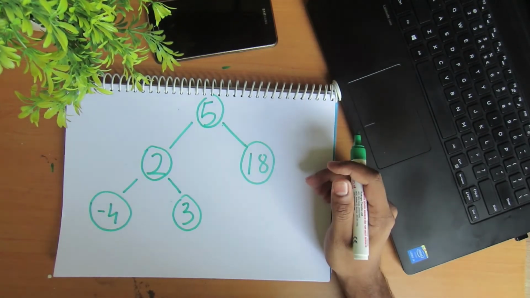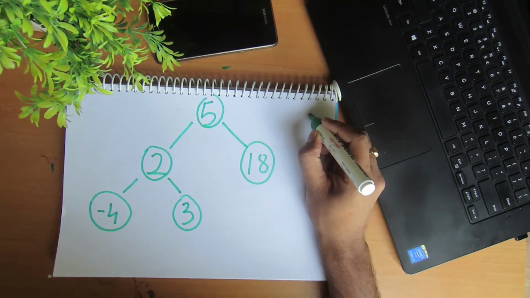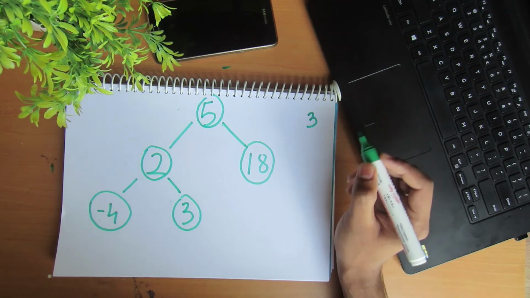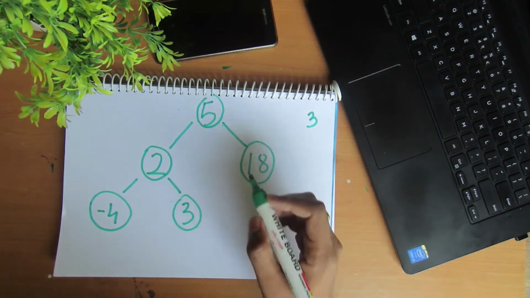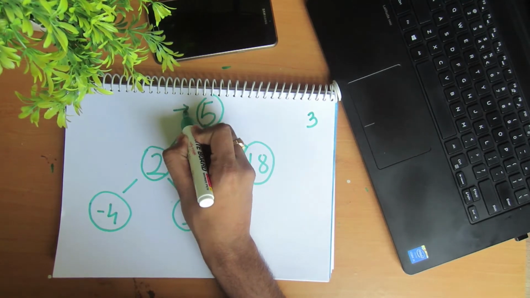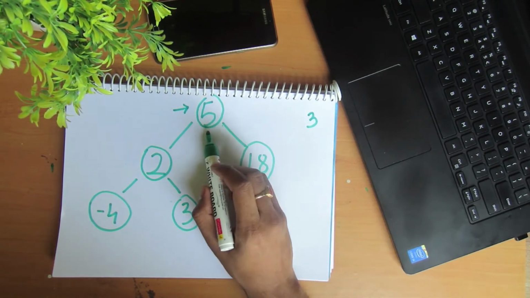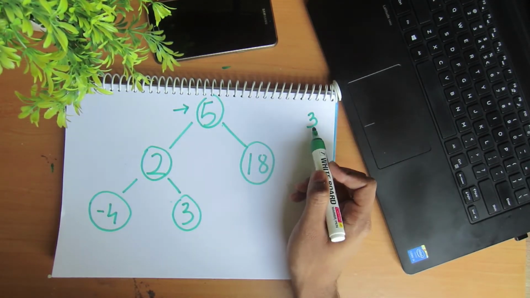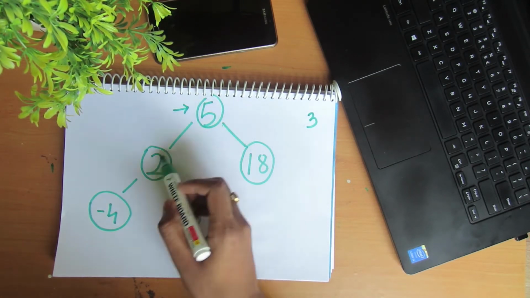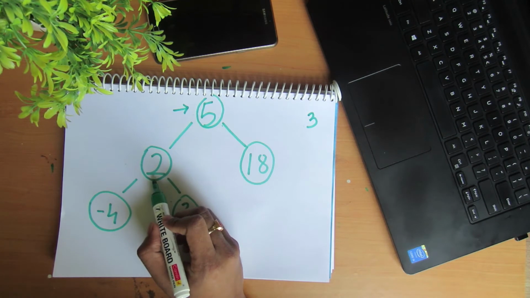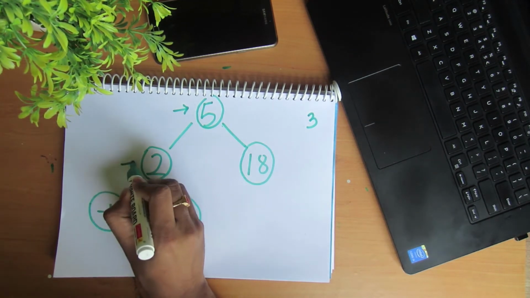Now let's again try to search for the element 3 in the tree and see what the pattern is. So first we need to start from the root, that is 5. 5 is greater than 3, so it should be on the left portion of the tree. So we move to the left subtree. Then we compare with 2.